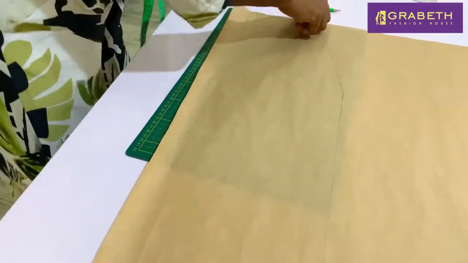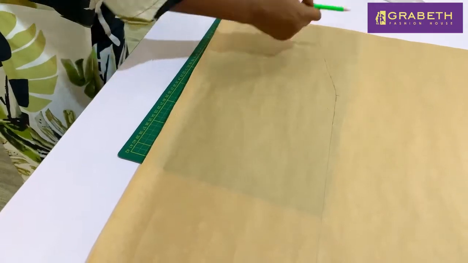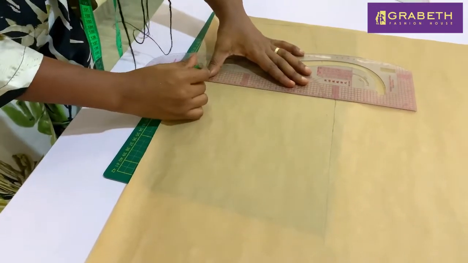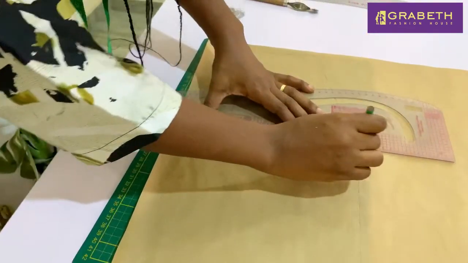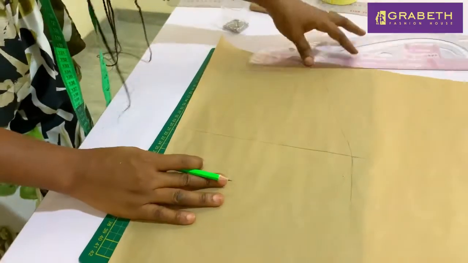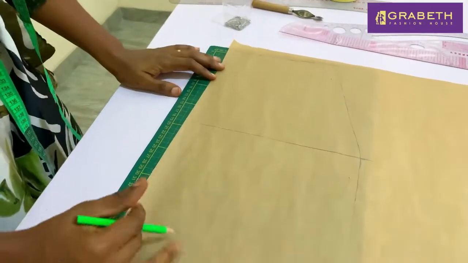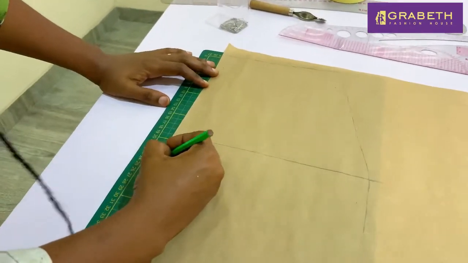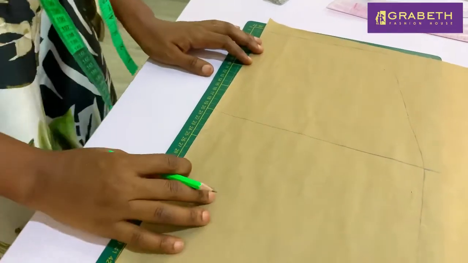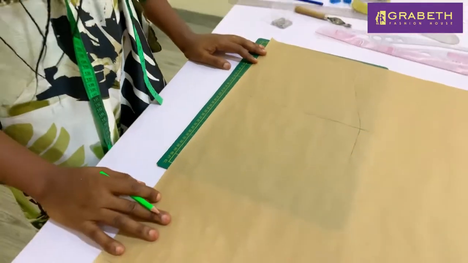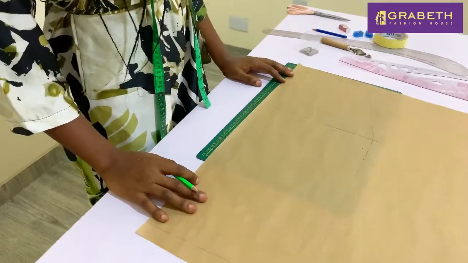All right, so let me draw this out. I hope you can see clearly what we're doing. All right, so once we have done this, this is your center front. All right, now to create our waist dart, you want to use your apex.